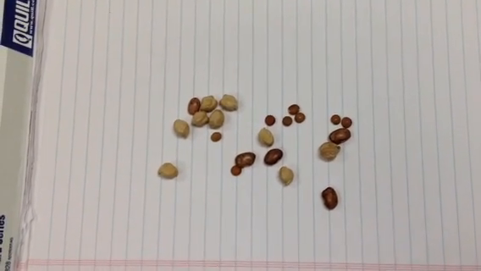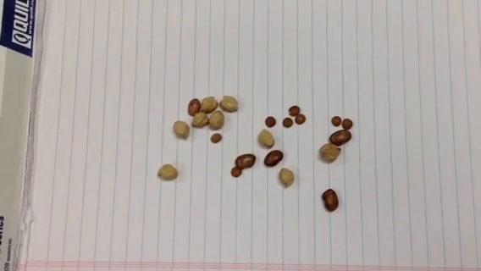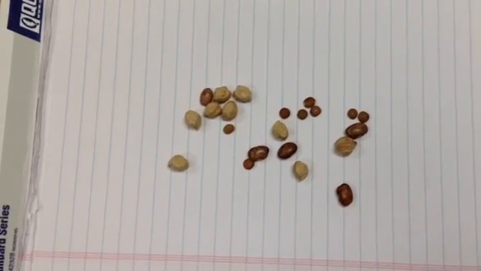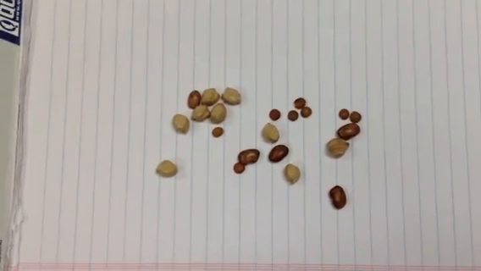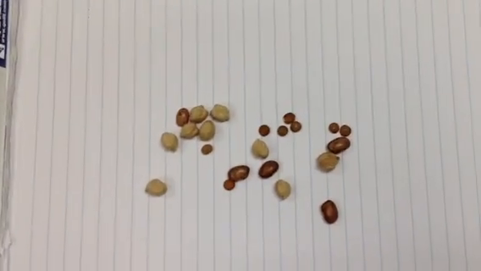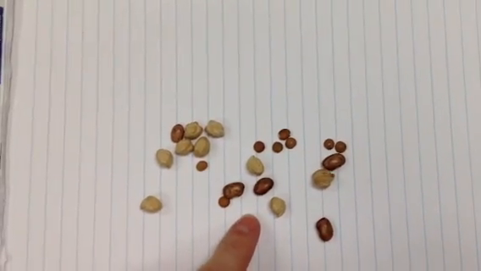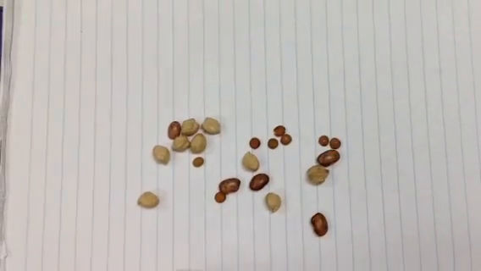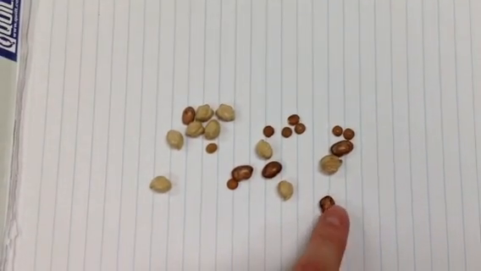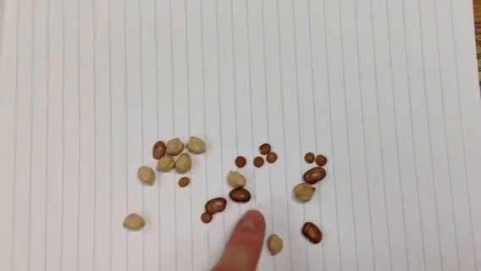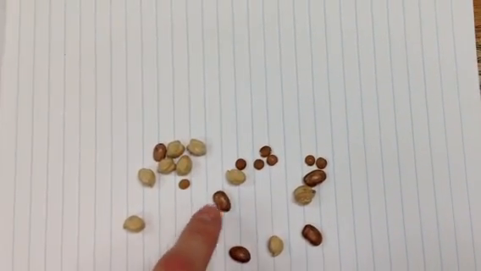Alright guys, so today we are going to be doing the Beanium lab, and what this lab is all about is trying to represent isotopes of different elements using beans. Right now I've got a sample here that I'm going to call Beanium. So this is an element called Beanium. Each individual bean represents one atom of this element.